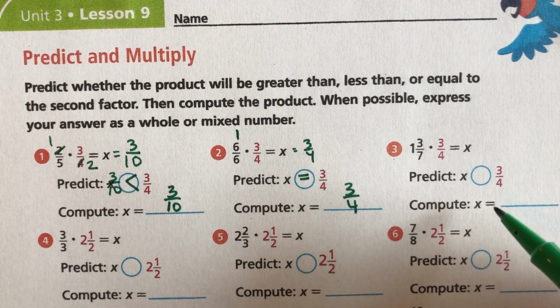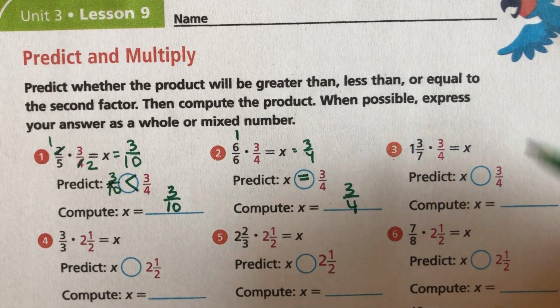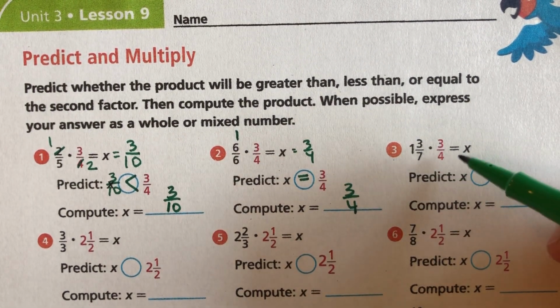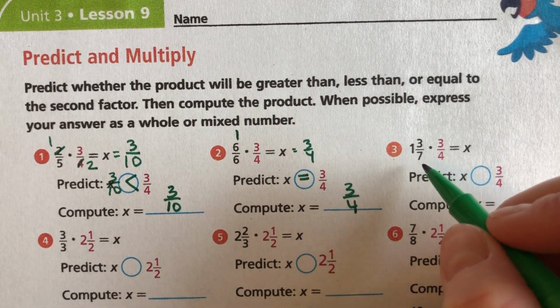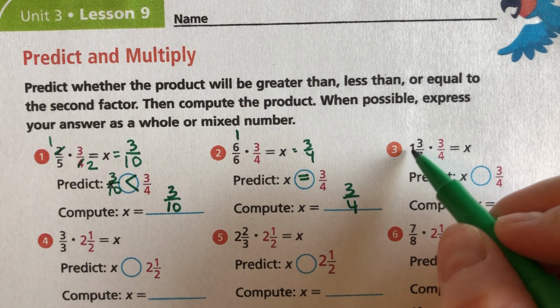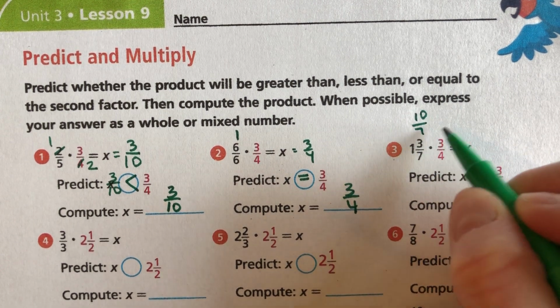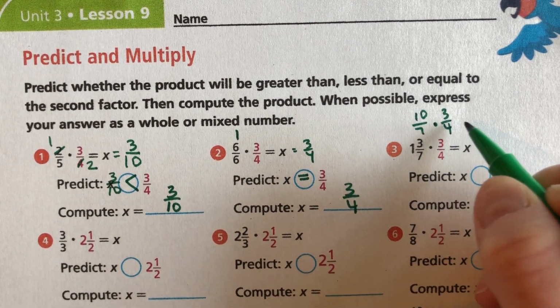So make your prediction. And now let's go ahead and solve it. So I'm trying to multiply this mixed number by a fraction. So let's change this into an improper fraction. 7 times 1 is 7, plus 3 is 10/7 times 3/4.